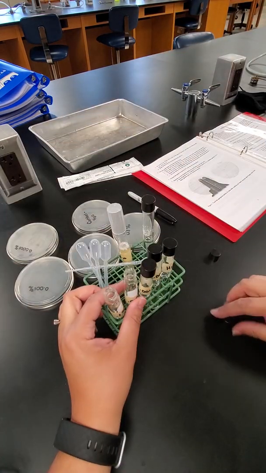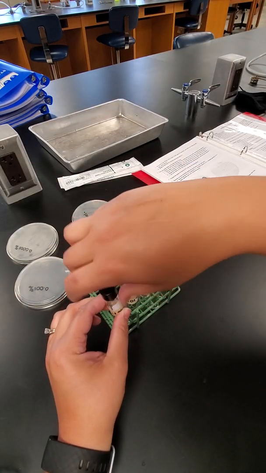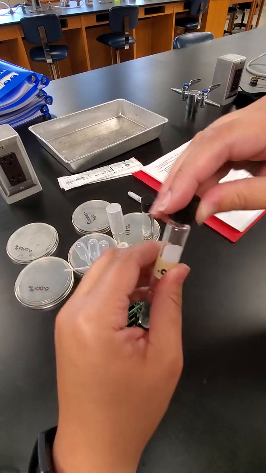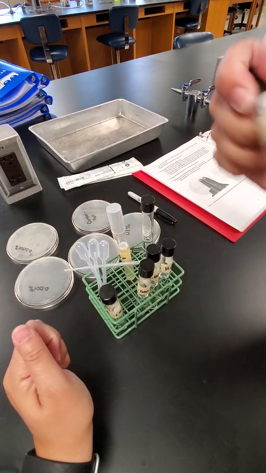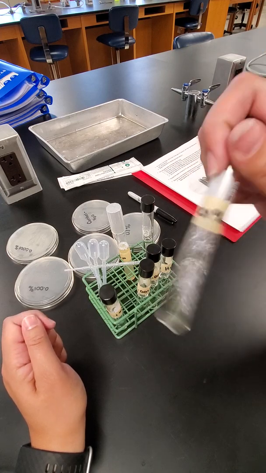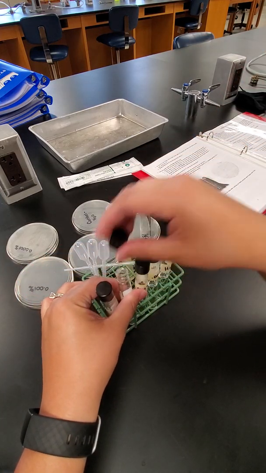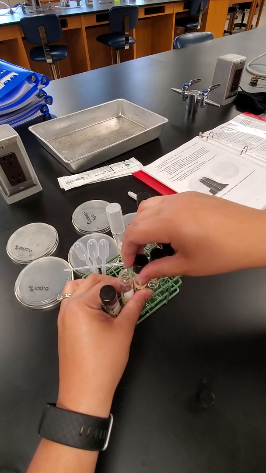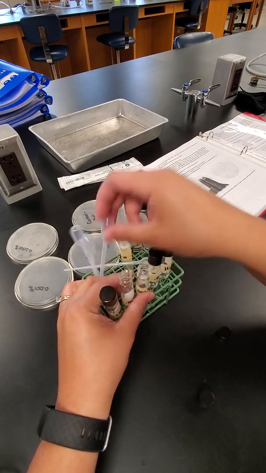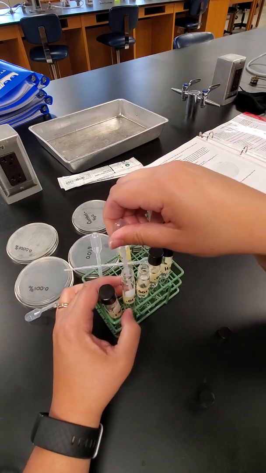Put that pipette away, recover the first tube, take the second tube, and shake that up. Make sure that's nice and shaken up. Uncover that second one, take another milliliter from the second tube, and put it into that third tube.